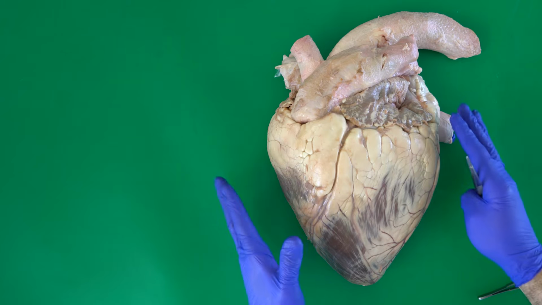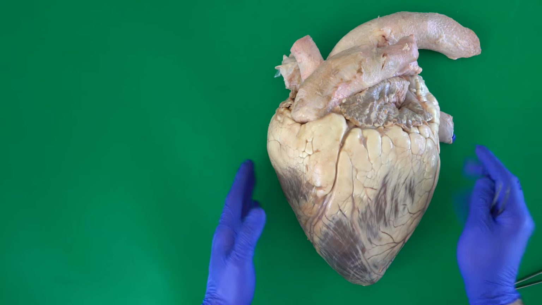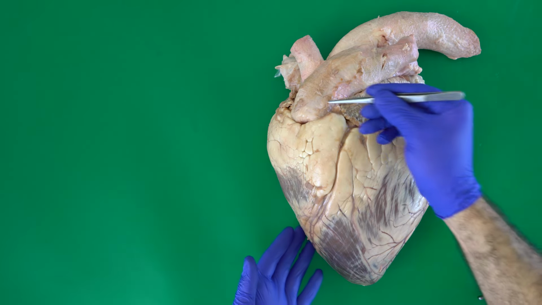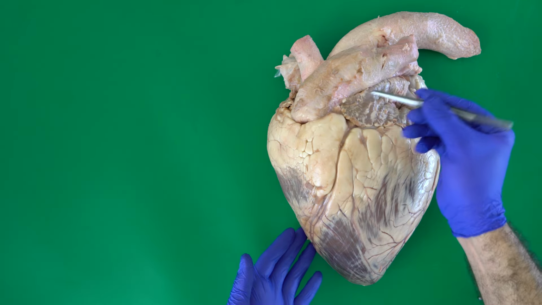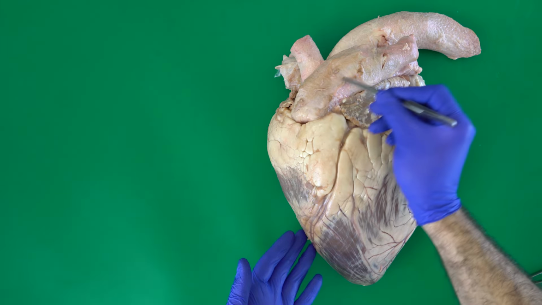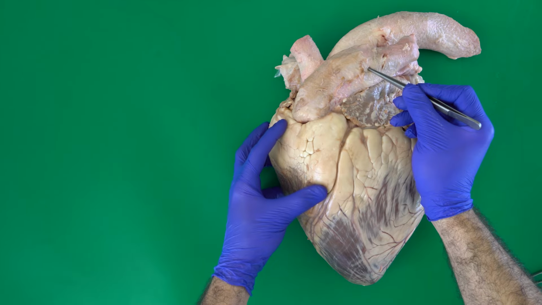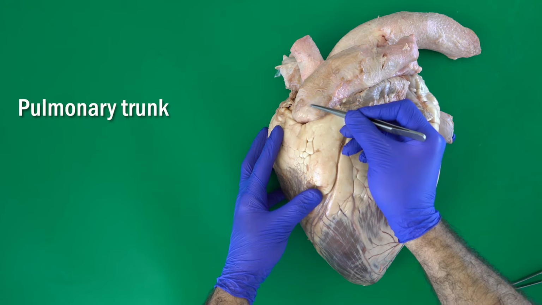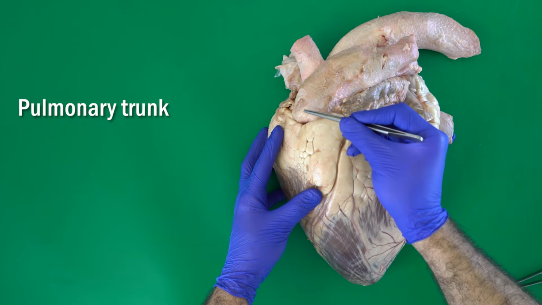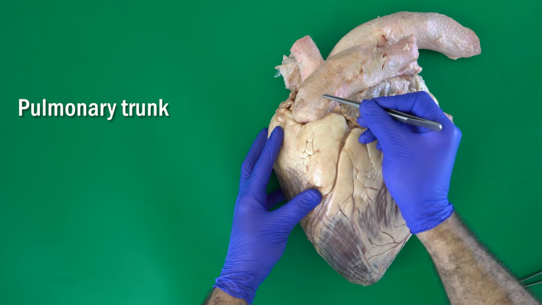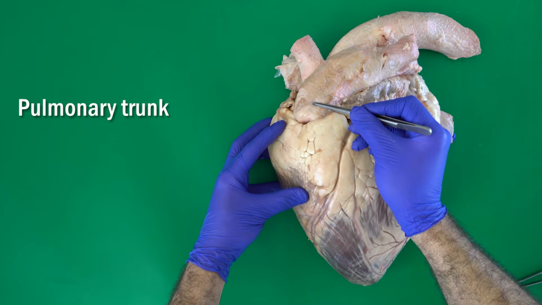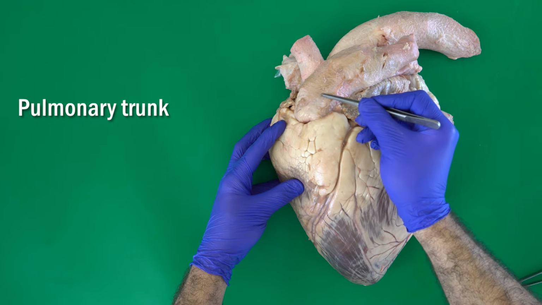Here in this face, the auricular face, we can see some arteries. The big one comes from the right ventricle: the pulmonary trunk, which carries the blood from the right ventricle toward the lung.